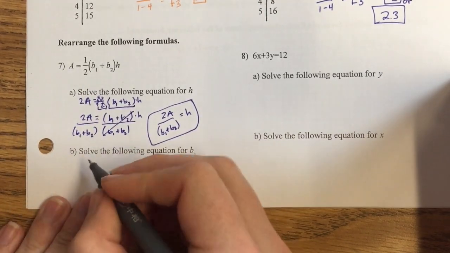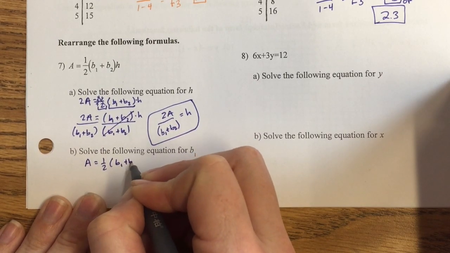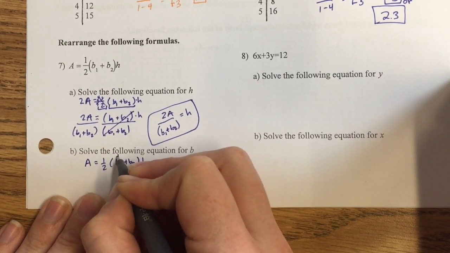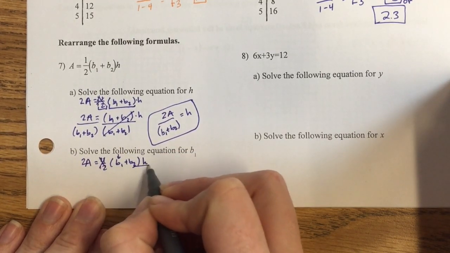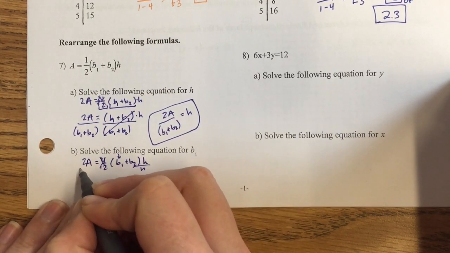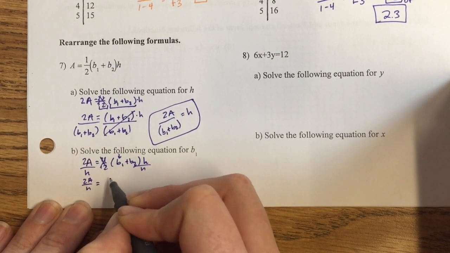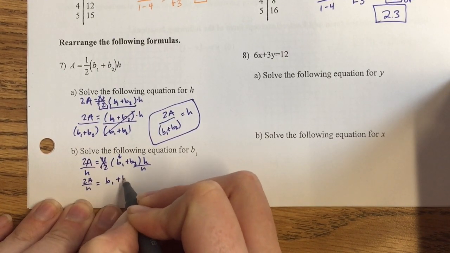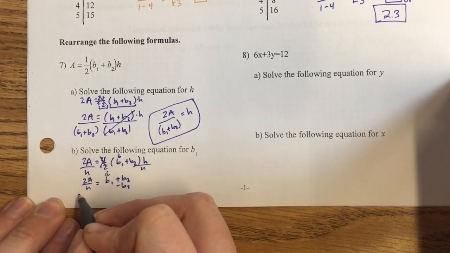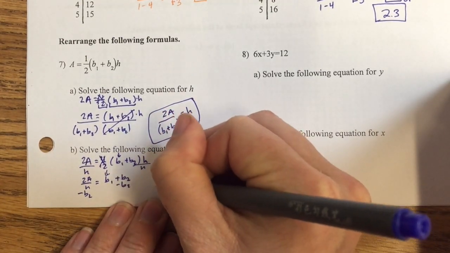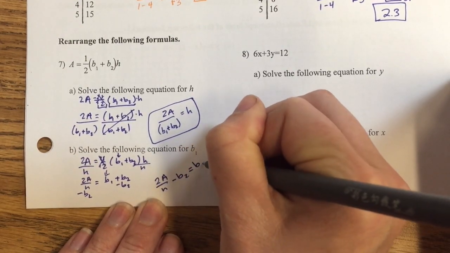Example 2 wants b1 alone. So I'm going to get rid of the fraction. I'm going to divide by the h to get it to move away from that b. 2a over h is equal to b1 plus b2. Subtract it away from the b1. My final answer is 2a over h minus that b2 equals b1.